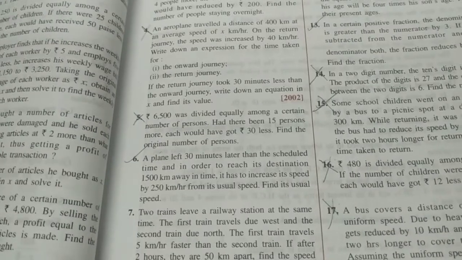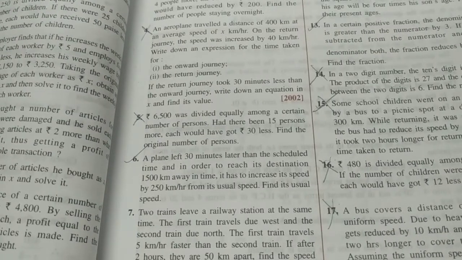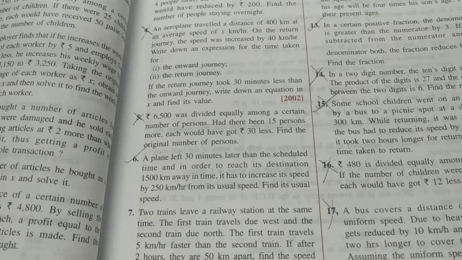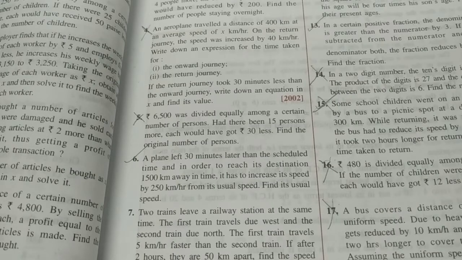A plane left 30 minutes later than the scheduled time, and in order to reach its destination in time, which is 1,500 kilometers away, it had to increase its speed by 250 kilometers per hour from its usual speed. Find its usual speed. So let the usual speed be x.